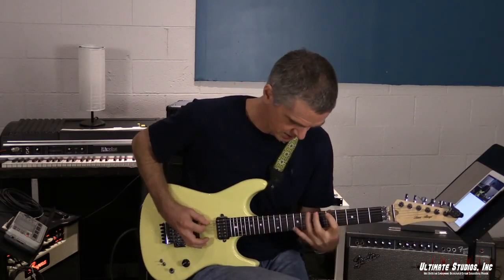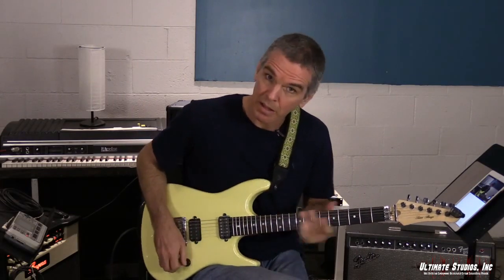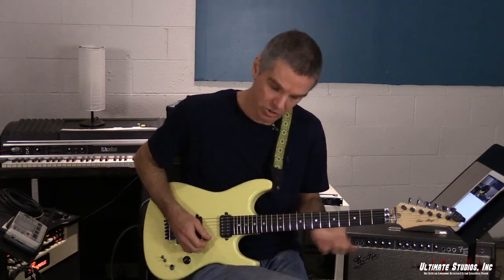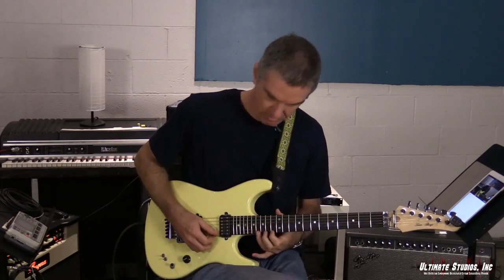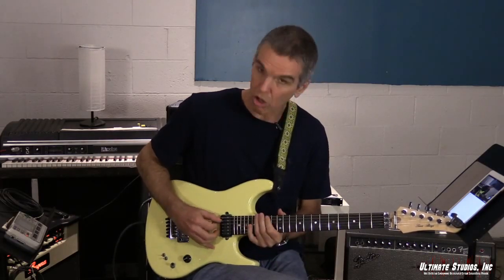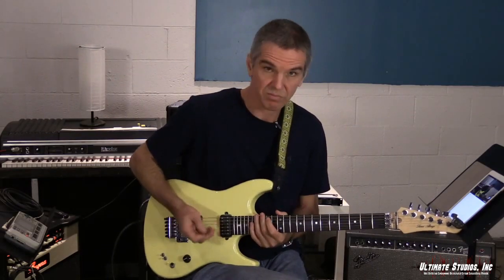So, and this is a very long diminished run or arpeggio. Now it takes a while to get used to, but I'm using all 6 strings. And this is movable, right?